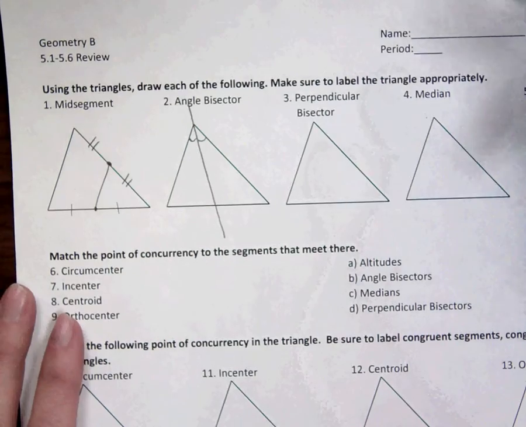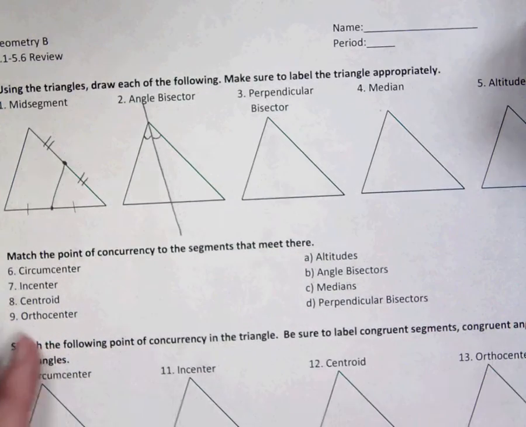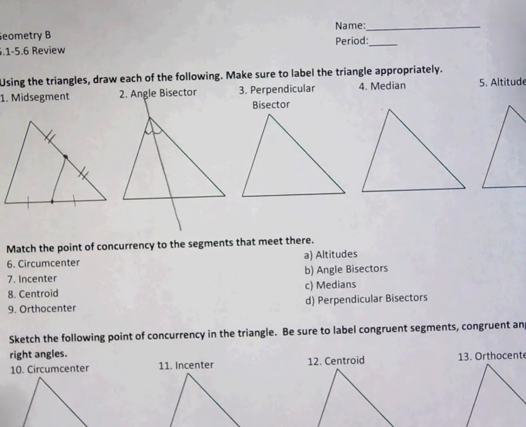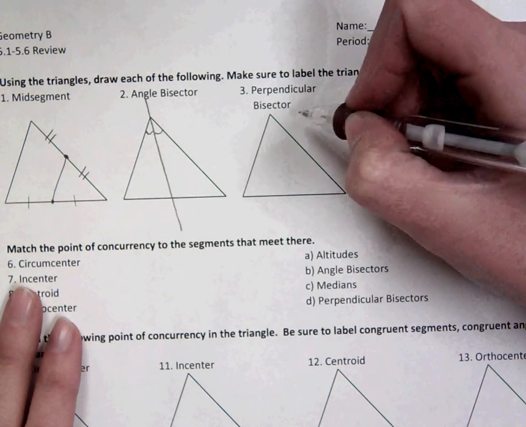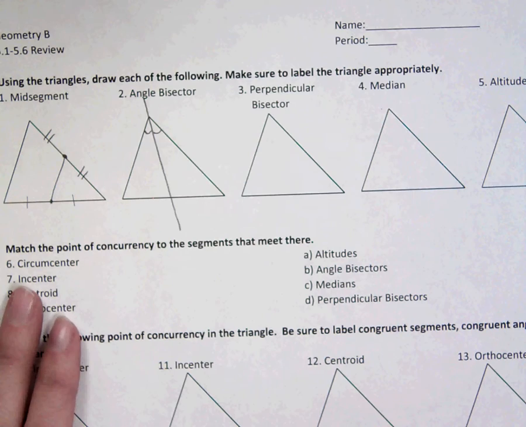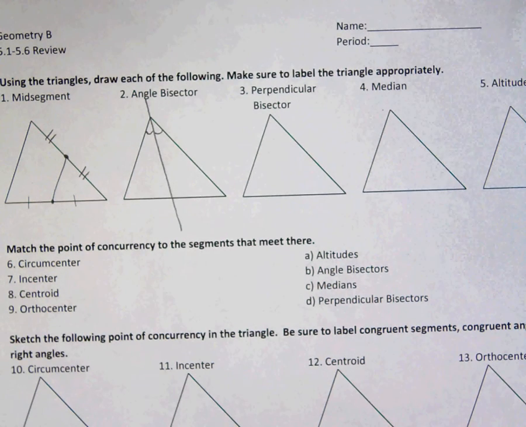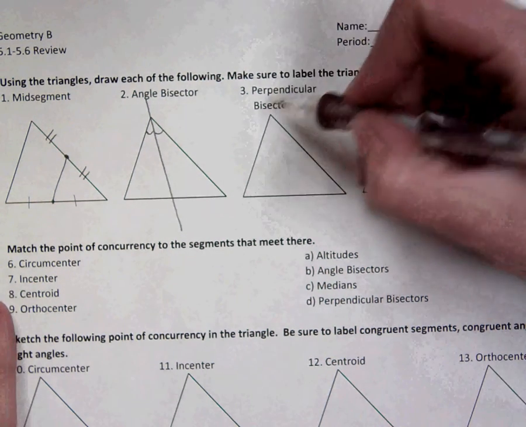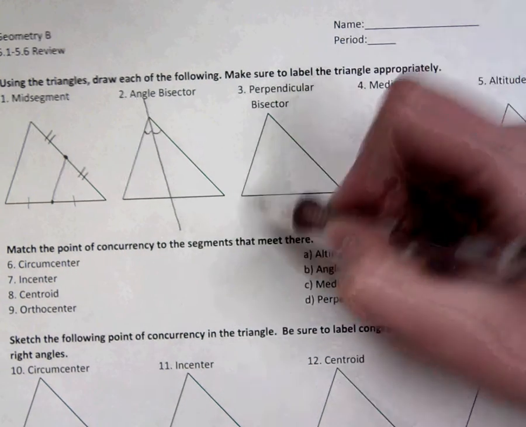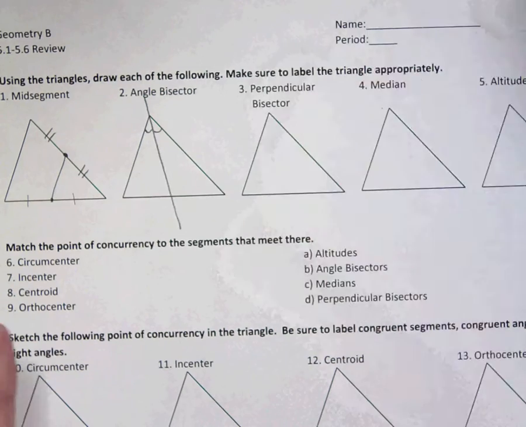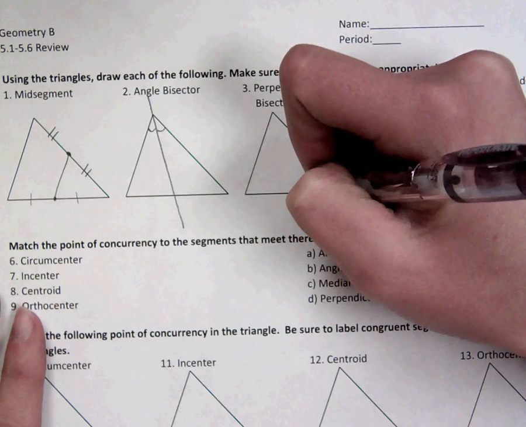A perpendicular bisector, this is kind of one of the ones that we seem to struggle with, but remember there's two parts here, so you have to think about perpendicular means it forms a right angle, bisect means it cuts that in half. So I usually start with the bisecting part. That means I'm going to be going through the midpoint of a side. So again, I can pick any of the sides. I'm just going to pick this bottom one, and I've got to find the midpoint.